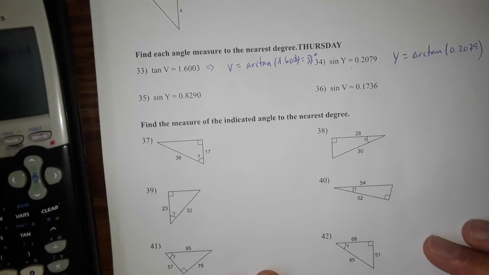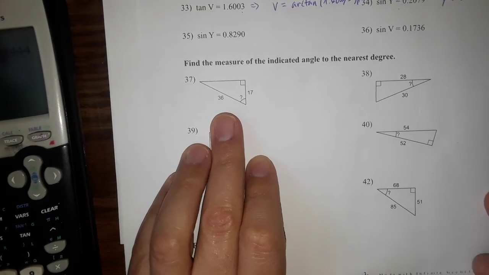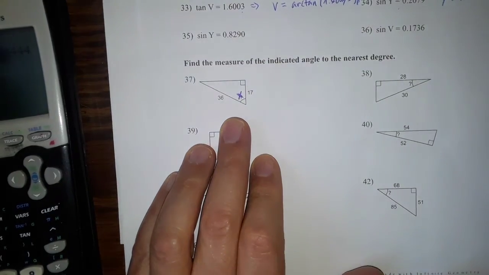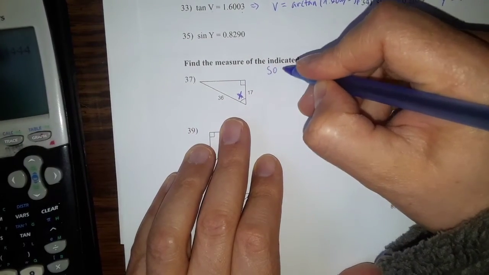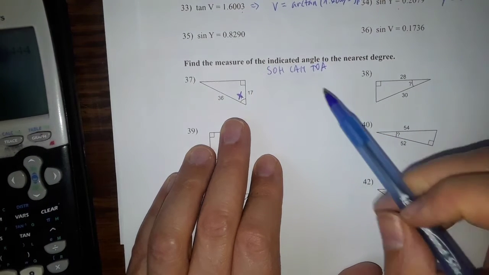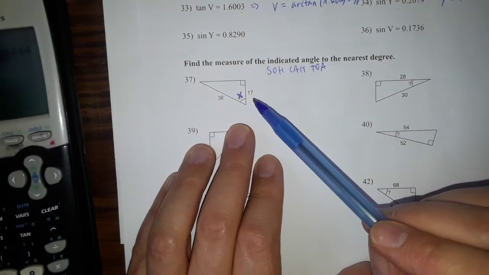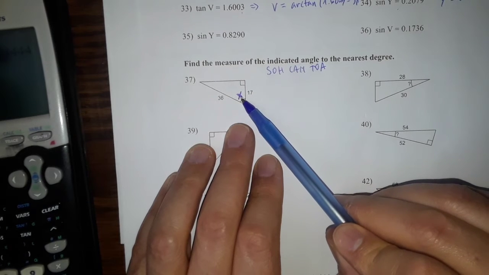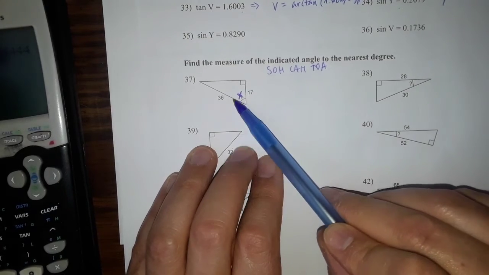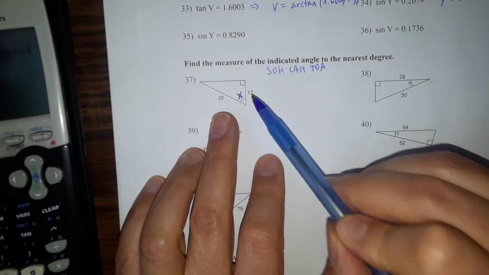Now, what else? Yeah, for 37. 37 includes the skills we have just learned. They're asking you how much this angle is. Let's call it X. Again, we're going to use SOHCAHTOA. We have to think which one of these serves us to solve this problem. From X, do we have the opposite? No, we do not. Do we have the adjacent? We do, the adjacent of X. Do we have the hypotenuse? We do. So we're using hypotenuse and adjacent.